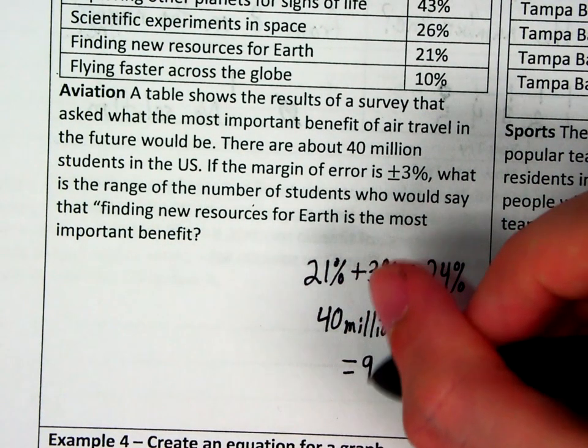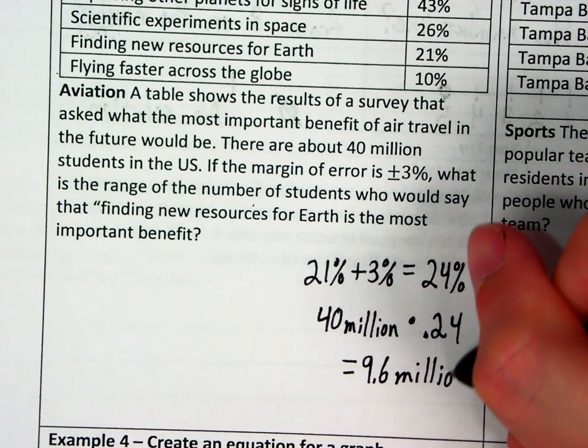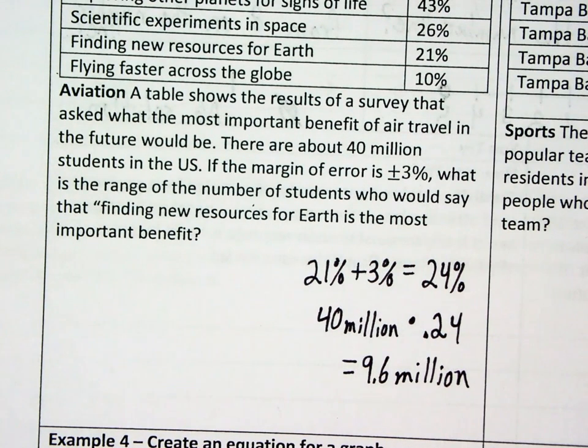I get about 9.6 million. So this would be an upper limit for the maximum number of students who might think that finding new resources for Earth would be the most important benefit of air travel in the future.